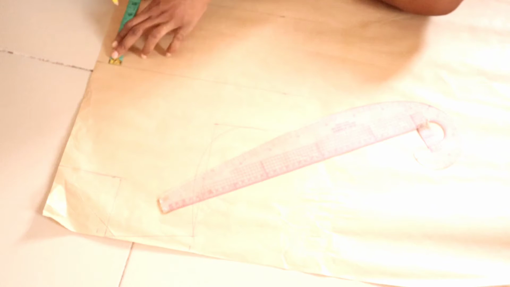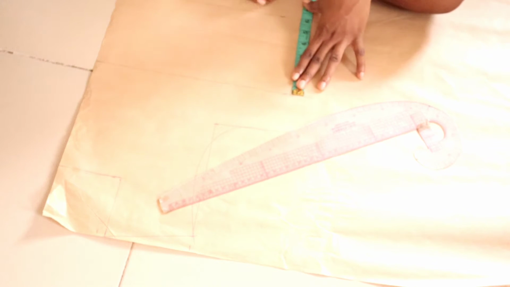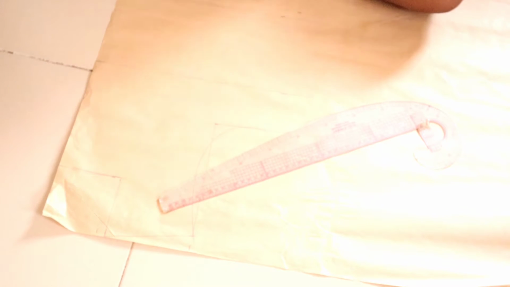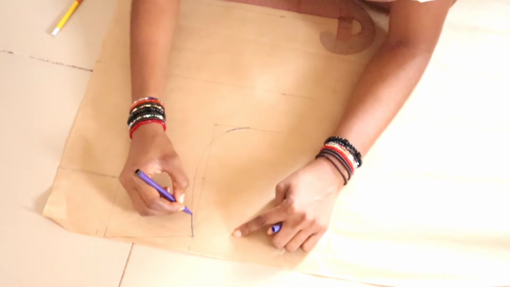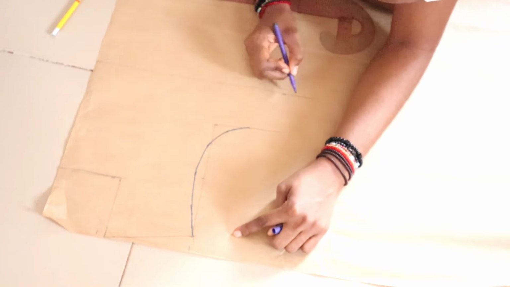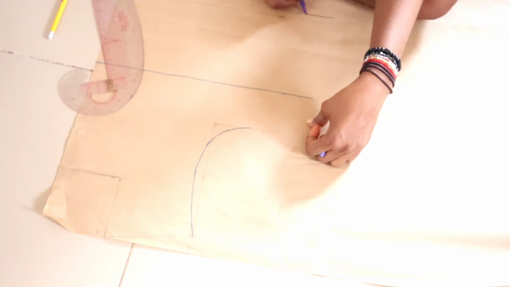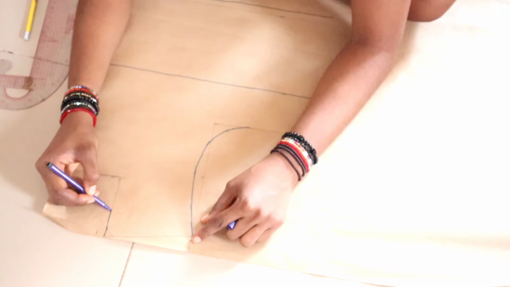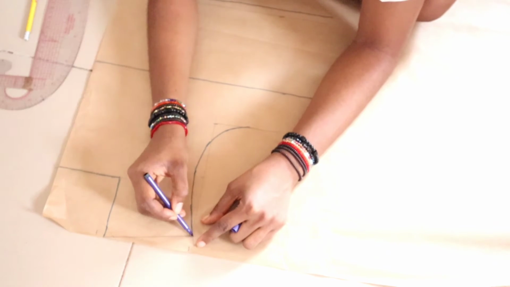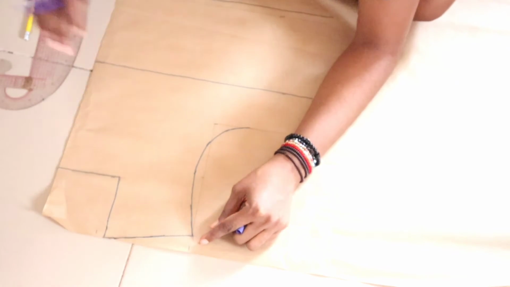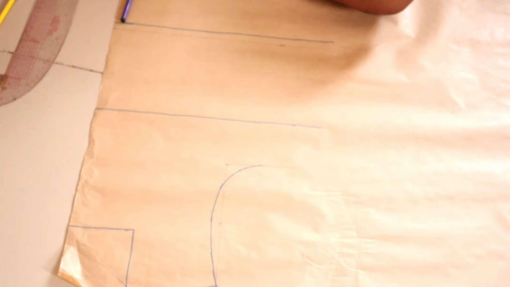My bust point to my waist is 6 inches plus half inch sewing allowance. It's going to give you 6.5 inches. The next thing you're going to do is get your dart measurement.